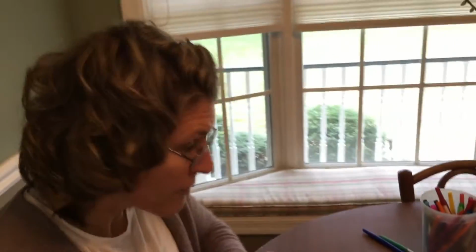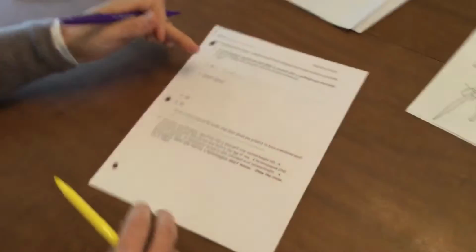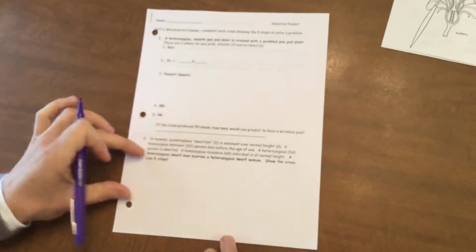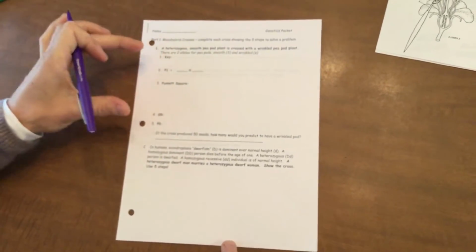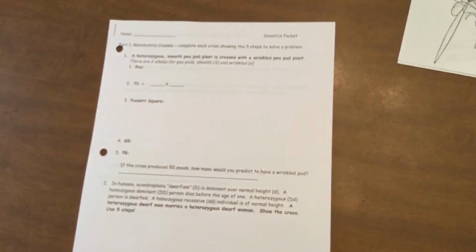The first problem is already laid out for you, and this is how you should lay out all the rest of them, because from the second problem on, they're not going to be laid out, but we want to see the steps 1 through 5 that are there.